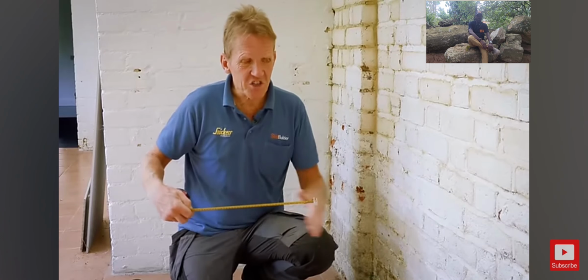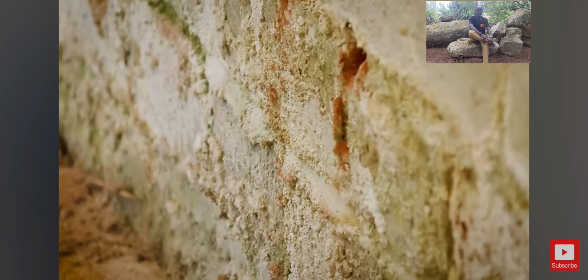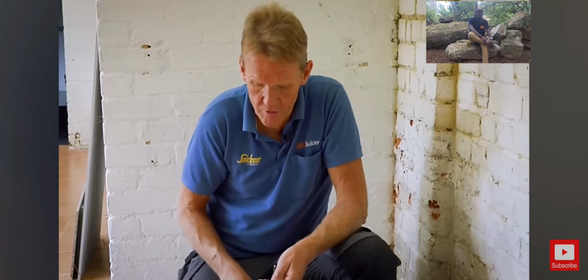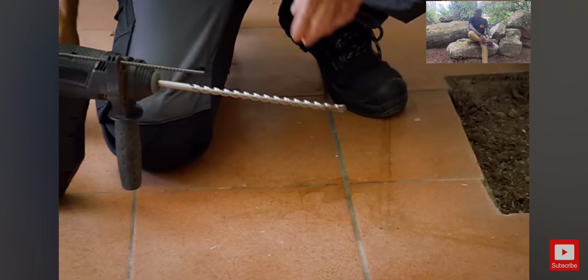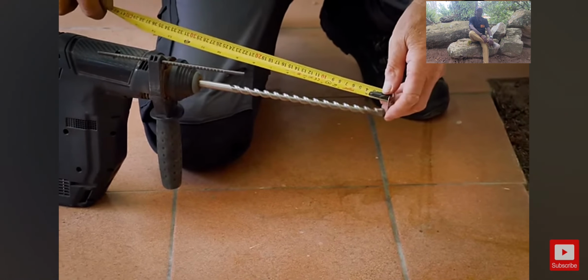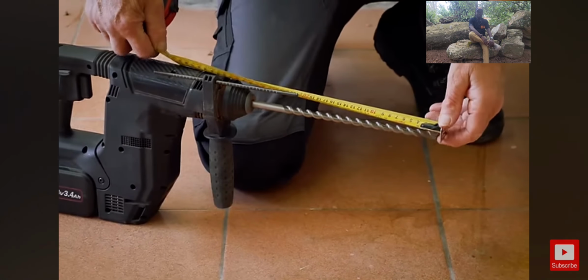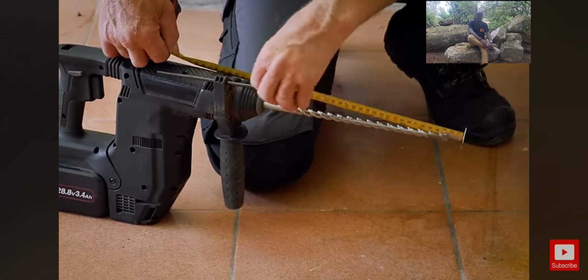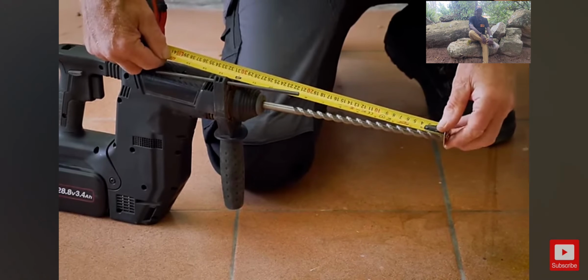So what we do is we set it slightly less than the depth of the wall. We know that's 9 inches. So when you know the depth of your wall, we'll set our depth stop. It's a 9-inch wall, so we're going to have 8 inches of depth in there. So just push that slightly back there.